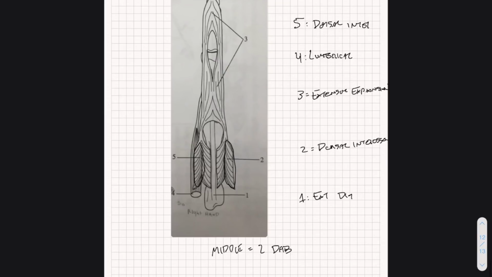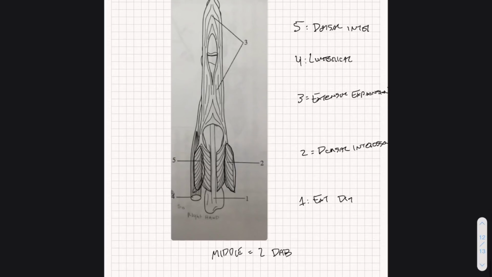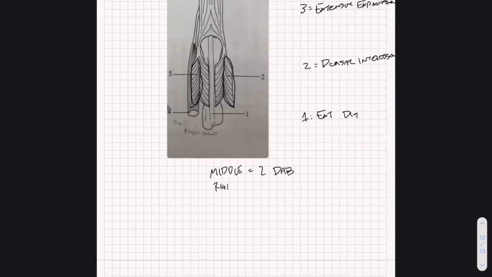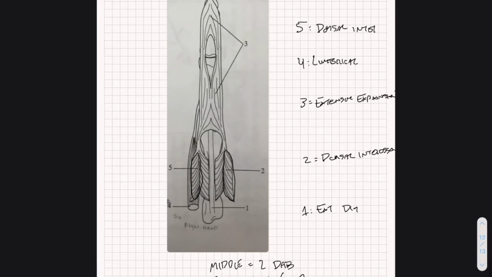And then the lumbrical, number four, is always on the side towards the thumb. So the side of the finger towards the thumb. So just looking at my own hands, I know that has to be a right hand. That's a right middle finger. So key thing you should look at is see if you can find the dabs and the lumbrical. That will help you the most.